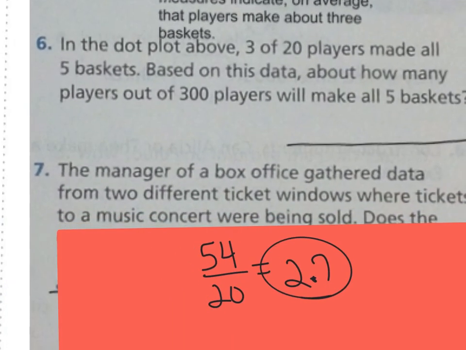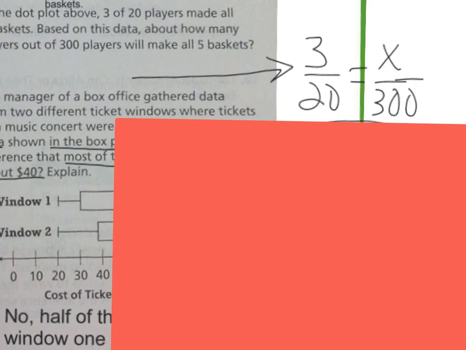So if we look at number 6, it says in the dot plot 3 out of 20 players made all 5 baskets. Based on this data, about how many players out of 300 will make all 5 baskets? So again, different ways you could do this. One option would be to do a proportion. So proportion for this, we could have 3 over 20 equals x over 300, or if you picked a different letter, that's fine. And then we're going to try to solve this.